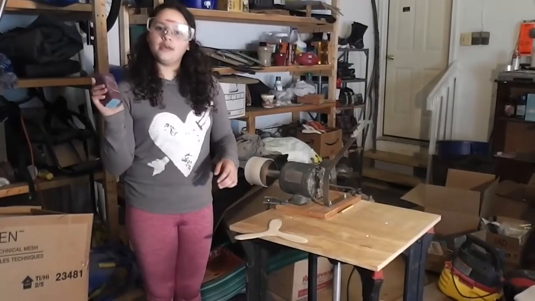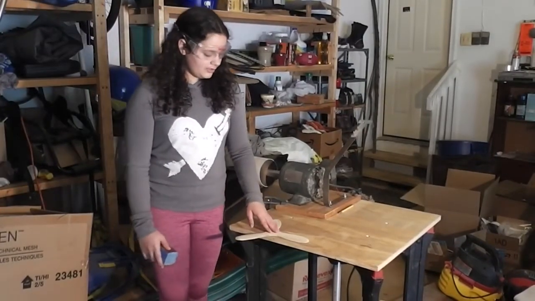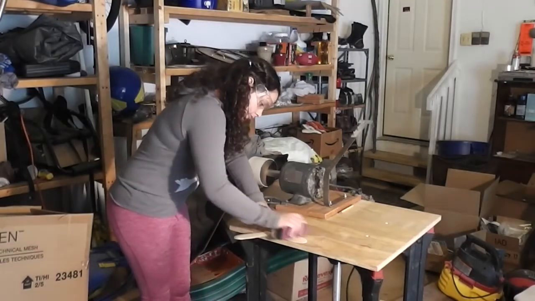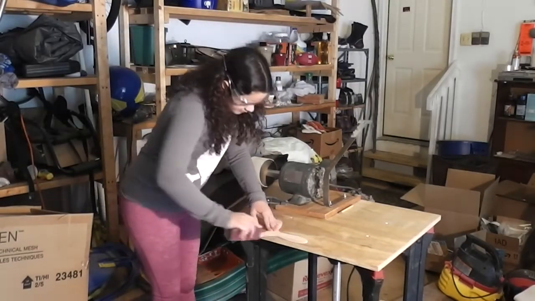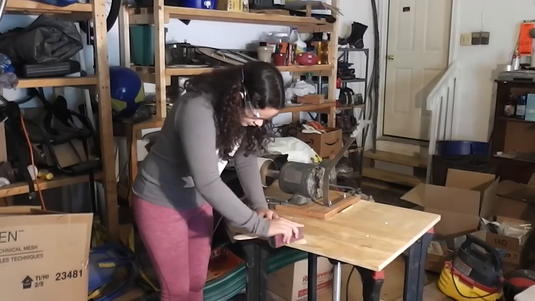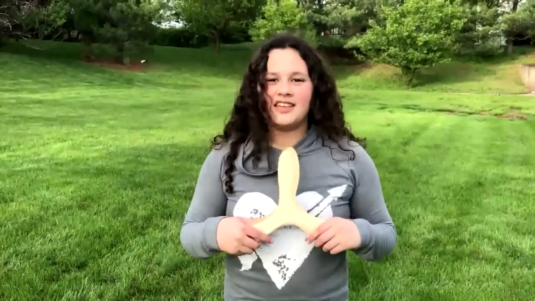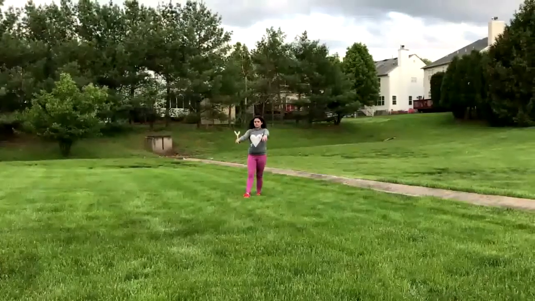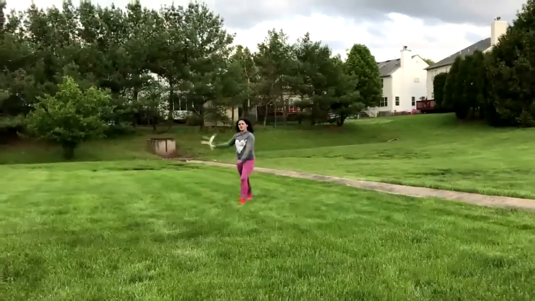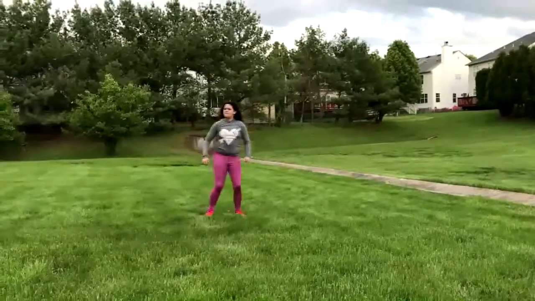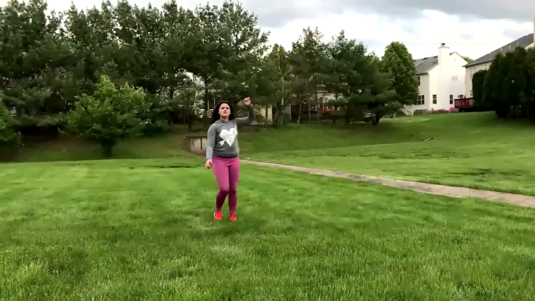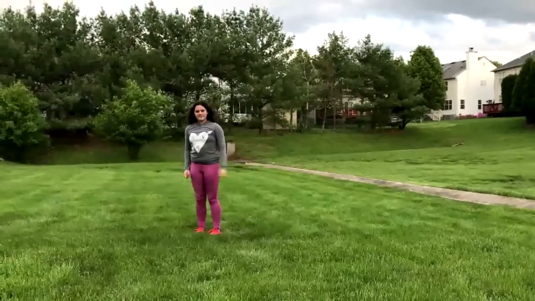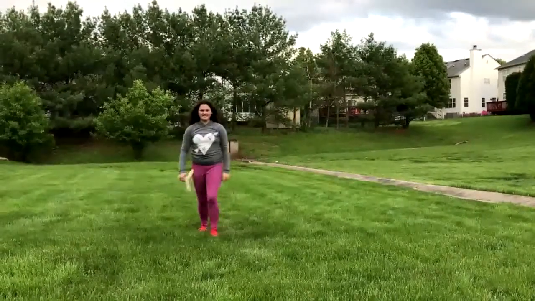Now I have my sandpaper. I'm going to go over the boomerang in case I miss some spots. Now I'm going to test it to see if we need to make any adjustments before we paint it. I think it works great.